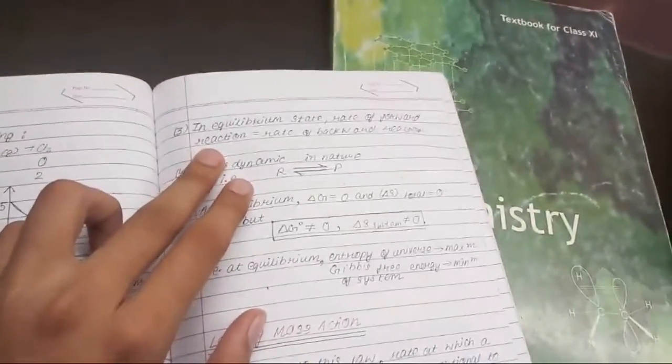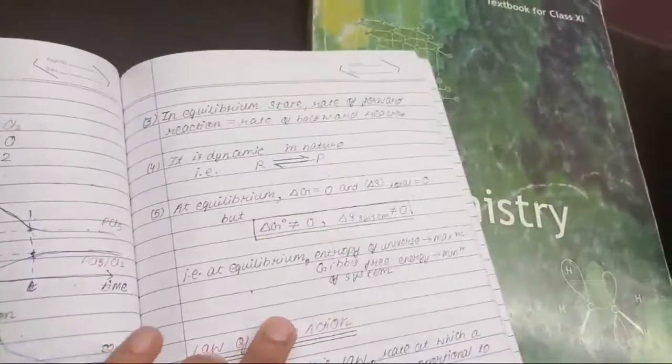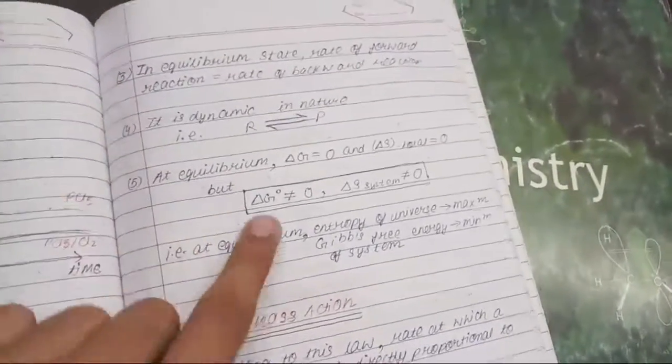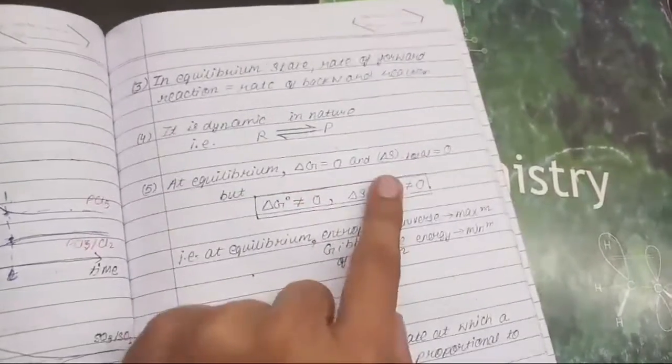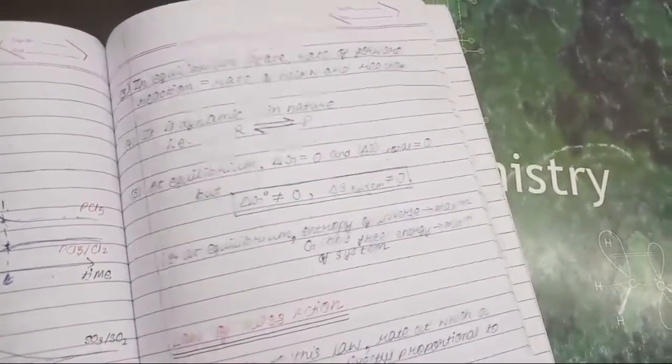In the equilibrium state, the rate of forward reaction is equal to the rate of backward reaction. It is dynamic in nature. It is not static, it is dynamic. At equilibrium, delta G is equal to 0. Delta G represents Gibbs free energy, delta S represents the entropy of the system.